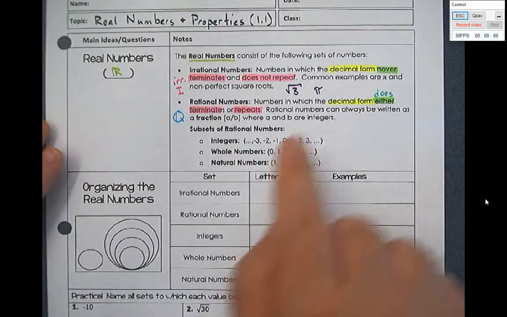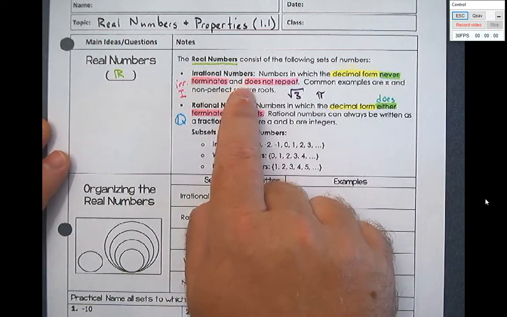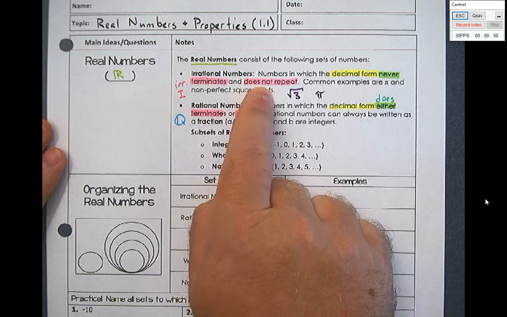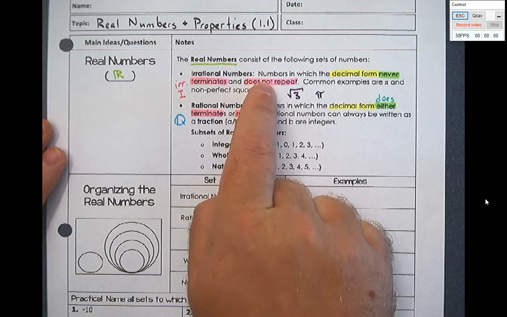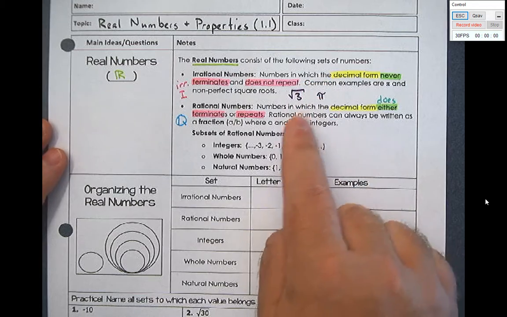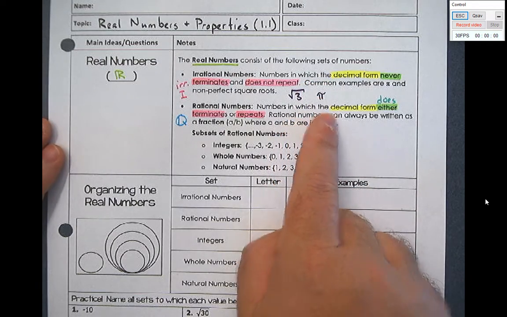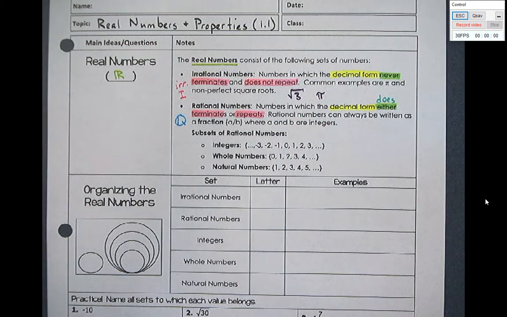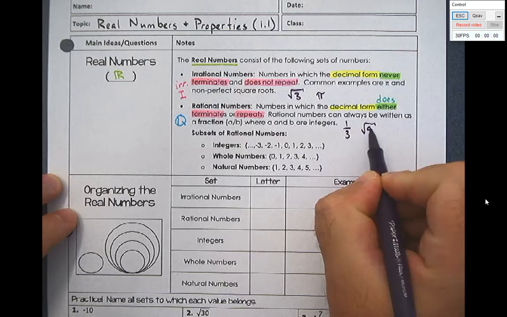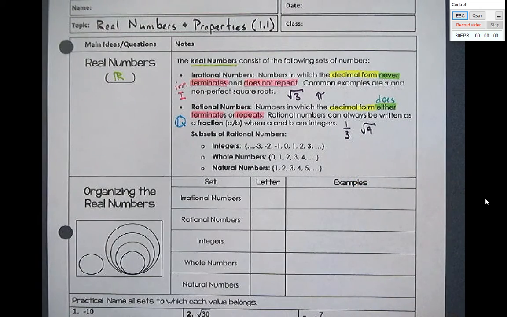Okay, so when I look at the decimal, is it a decimal that goes on and on but doesn't repeat? Then that's an irrational number. Is it a number like pi that goes on and on and doesn't repeat? That's an irrational number. Is it a number that goes on and on but does repeat, like that 1/3 I showed you up above, or the square root of 9? Those are numbers that do repeat.